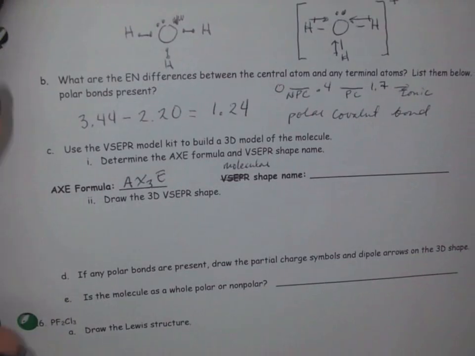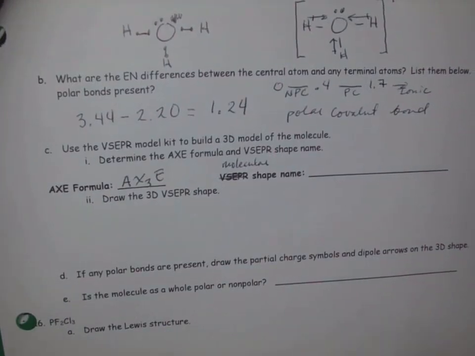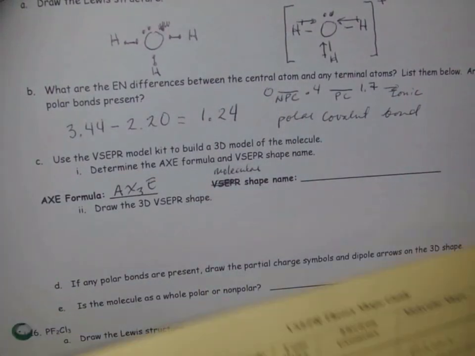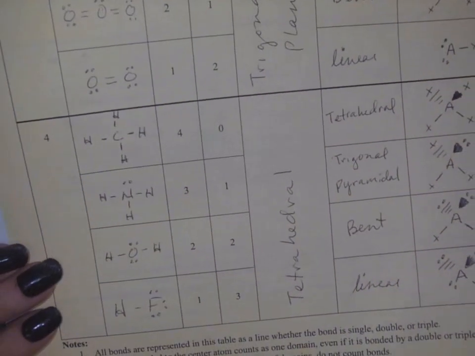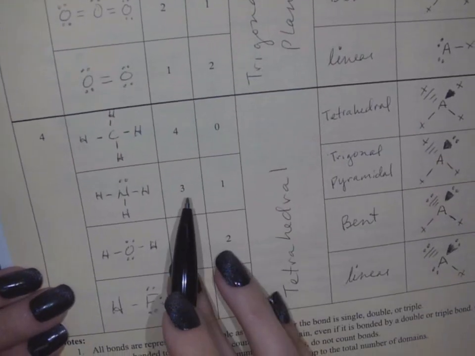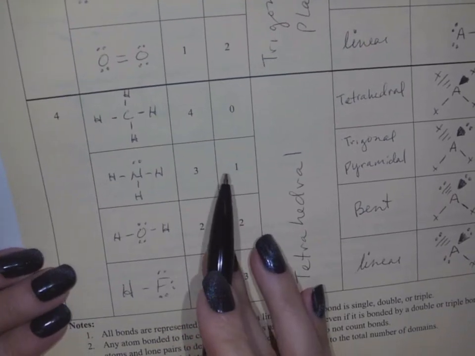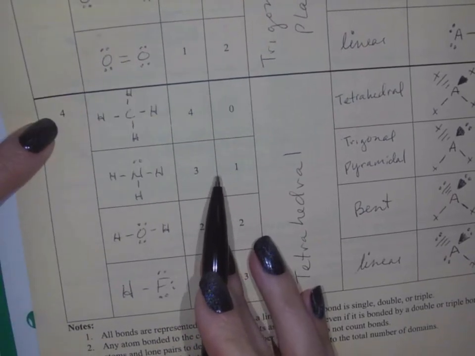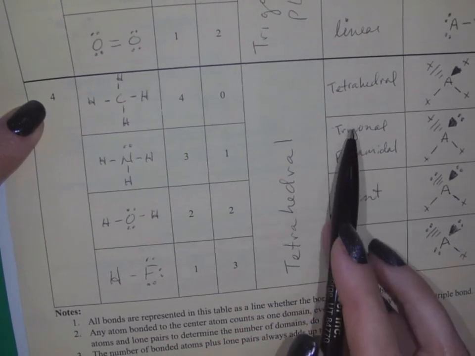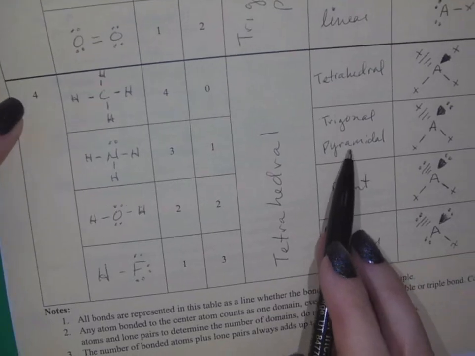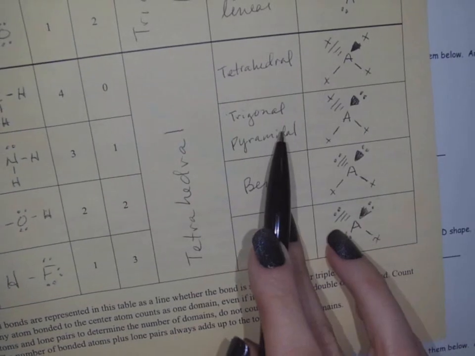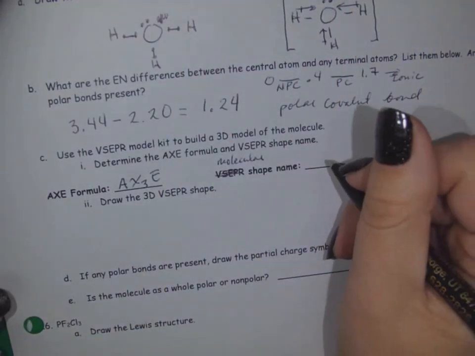Let's think about this for a second, and you're going to get your yellow sheet, but we have 3 bonded atoms and 1 lone pair. Look at the top: bonded atoms, lone pairs. So I have 3 bonded atoms and 1 lone pair. When we add those together, that would be 4 electron domains. The electron geometry is tetrahedral, but the molecular shape is trigonal pyramidal. And then there's my 3D shape. So, trigonal pyramidal.